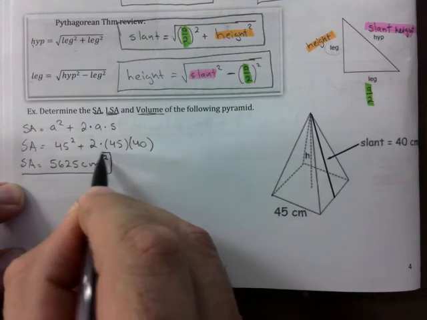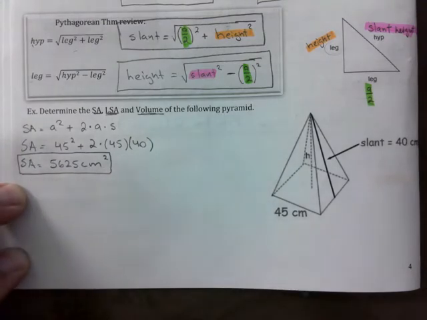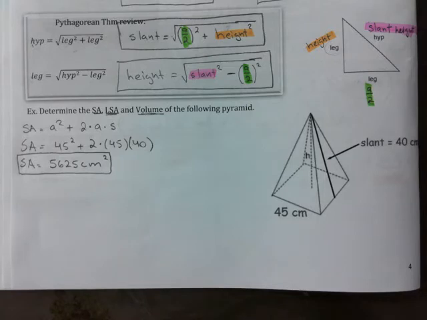It's been a while, right? The summer kind of makes us forget some of these things. So there we go. There we have the surface area.